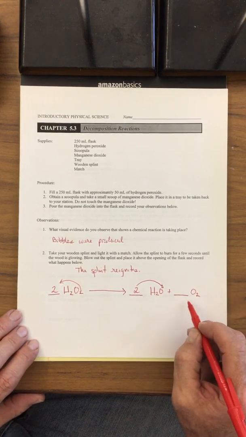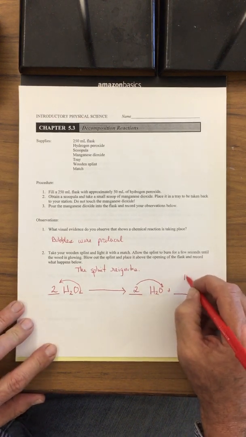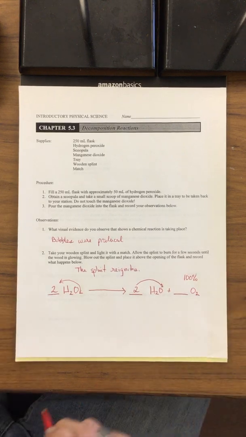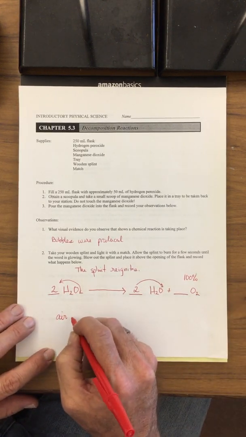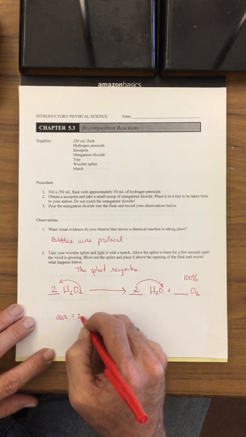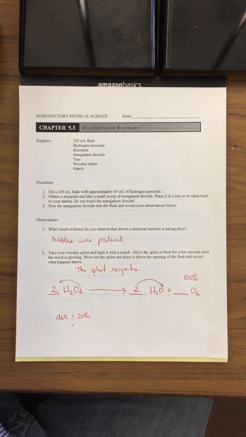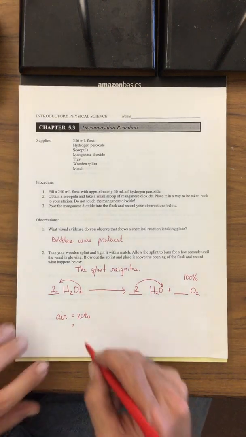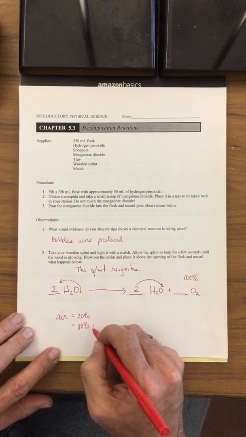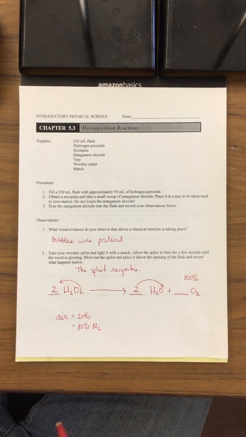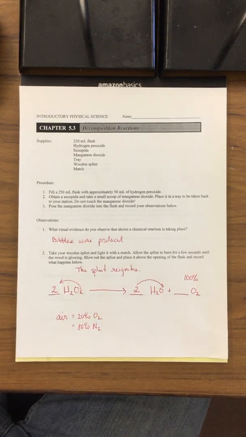So why did the splint glow so much? Well, it's because we created this O2, and we were creating 100% oxygen. Air is about 20% oxygen. The other remnants of the air are actually nitrogen. It's 80% N2, nitrogen. What we breathe is about 20% O2.